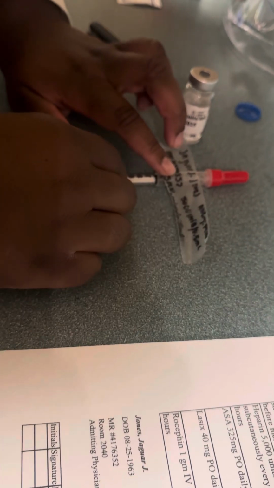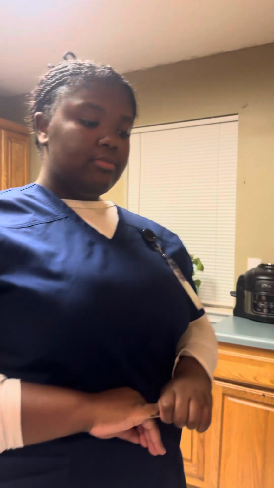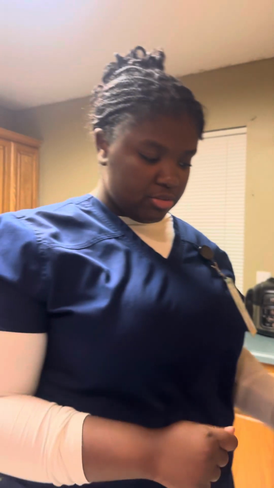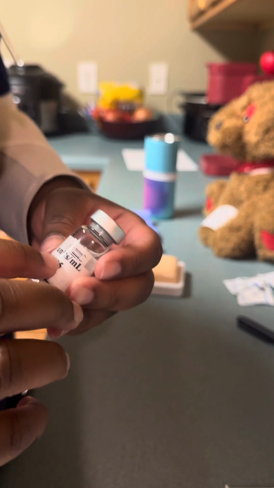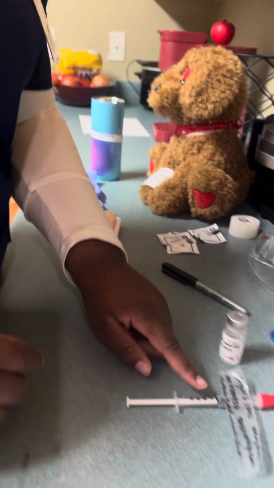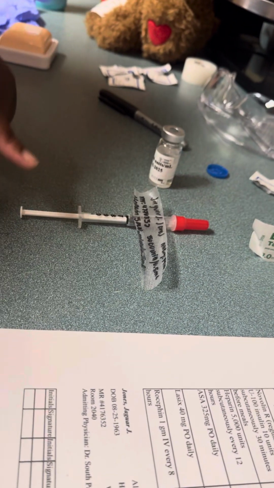Okay, so I'm gonna put this on my syringe. All right, so just to do another check before I head to the patient's room. So we still have our heparin vial, 10,000 units per milliliter, and we have our syringe with 5,000 units per half a milliliter.